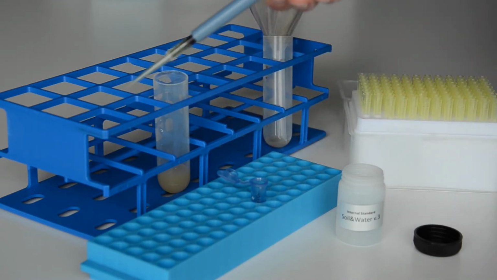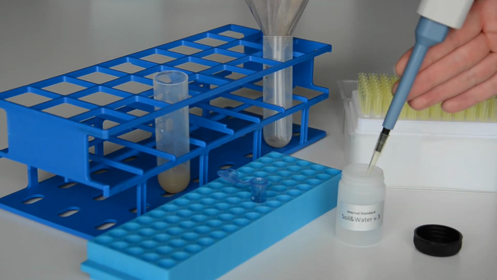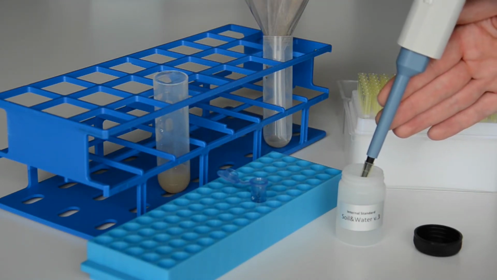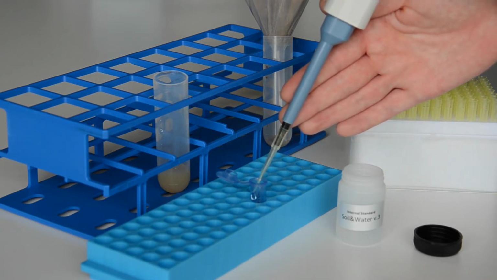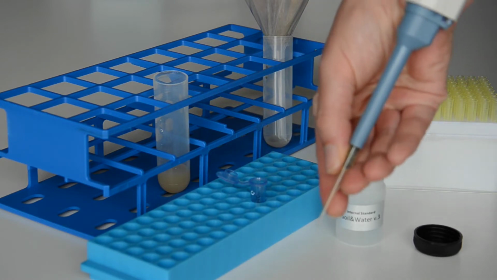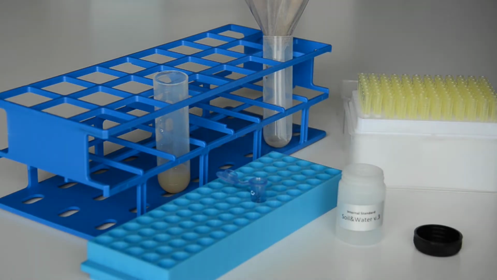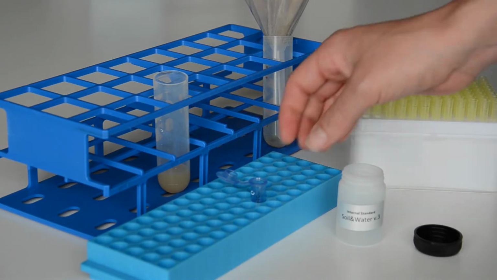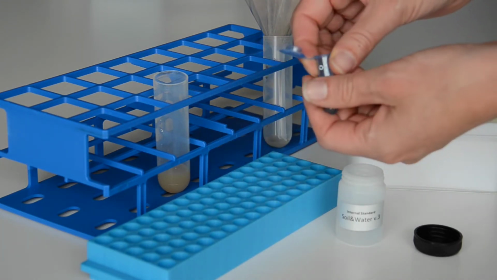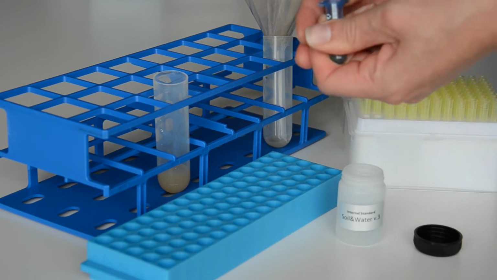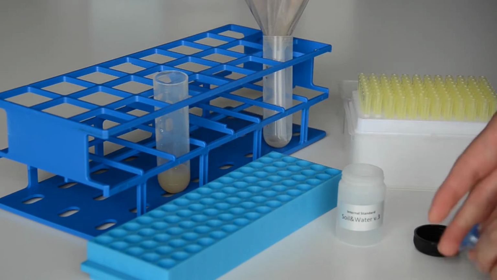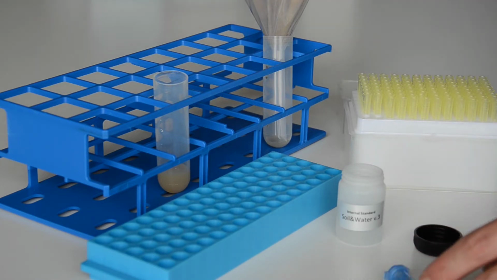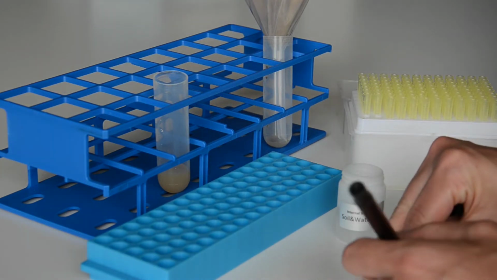Always take fresh tips in order not to contaminate the solutions. Close the vial, shake it for some seconds, write the sample ID on it, and then your sample is ready.